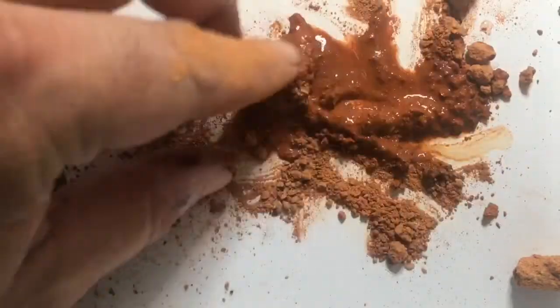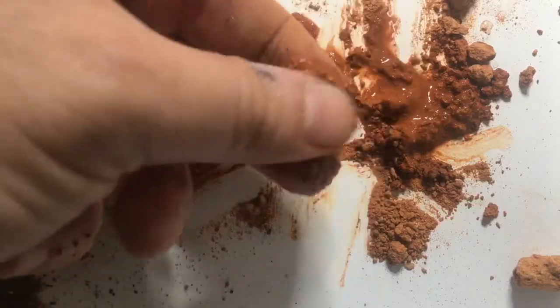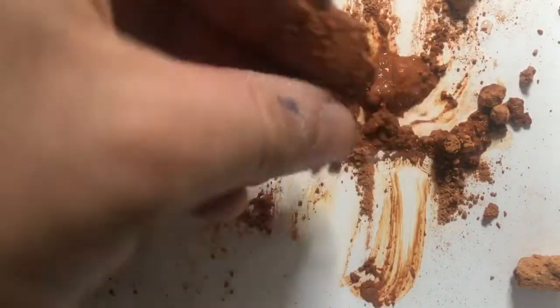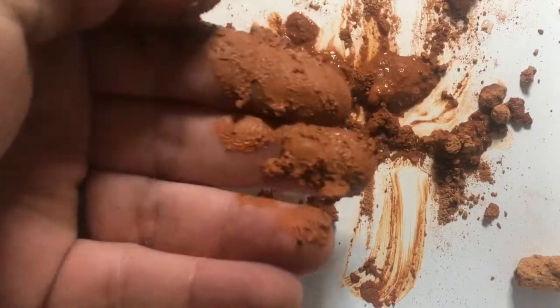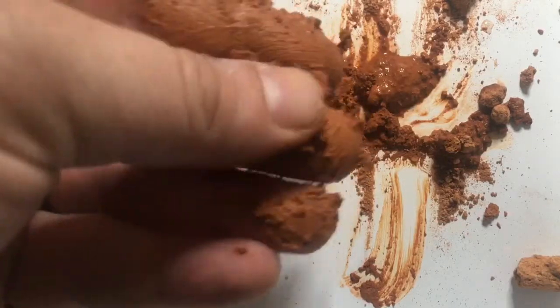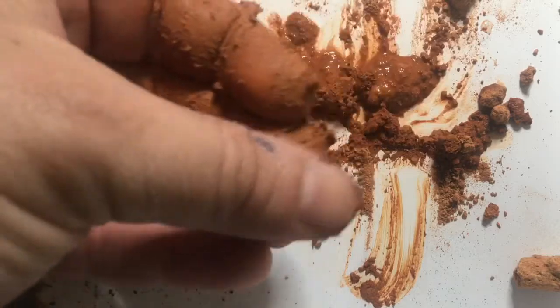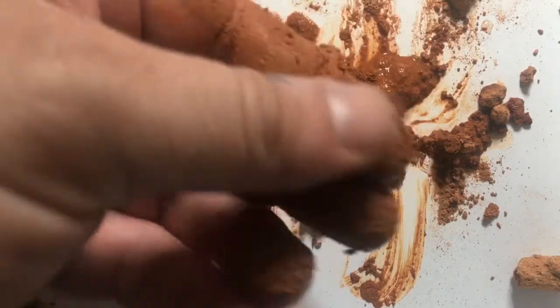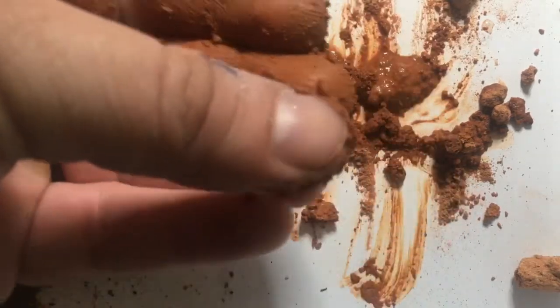Now, as we mix it, this starts to feel kind of sticky on my fingers. It's almost like I can't get it off of my fingers. And it's very slimy, and it's very sticky. As it sticks, it's getting into my fingernails. This is very different from the sand, which I was able to just brush off. This is not brushing off anywhere.